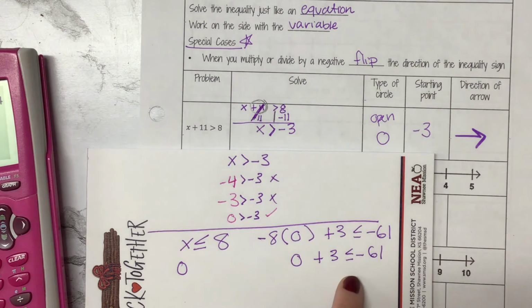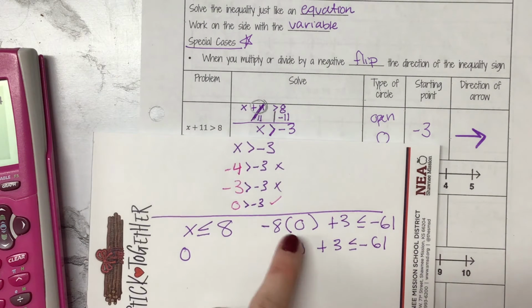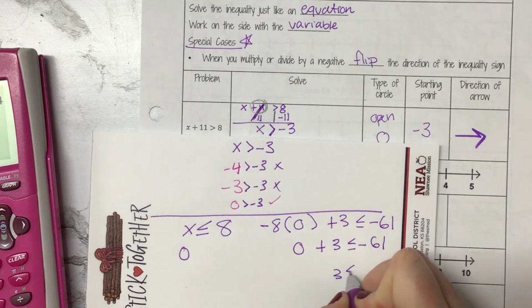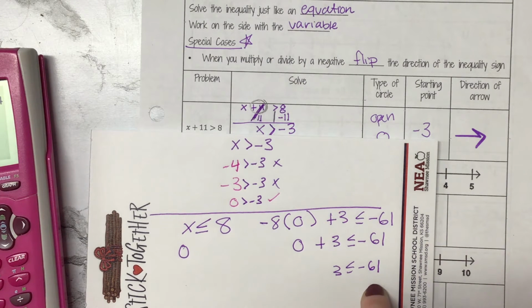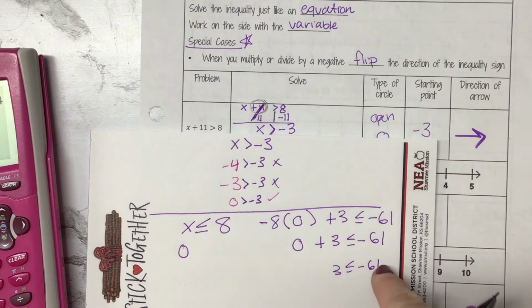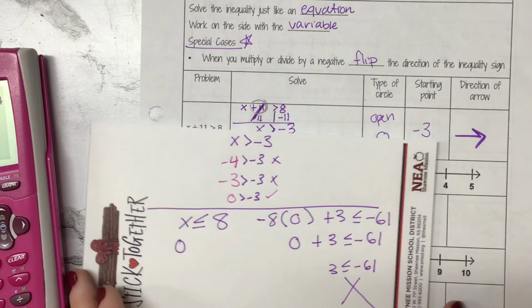Zero plus 3 is less than or equal to negative 61. 0 plus 3 is 3. Okay, 3 is not less than negative 61. 3 is positive. It's bigger than any negative number. So that doesn't work, okay?